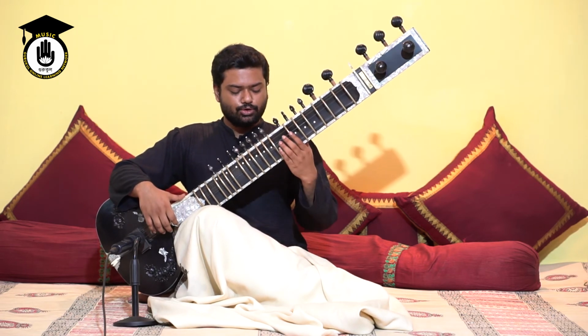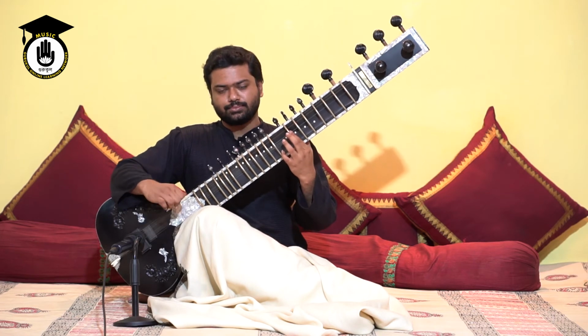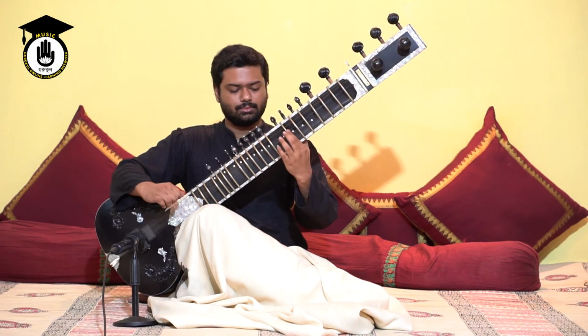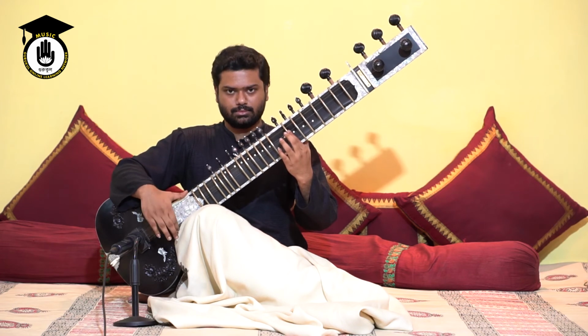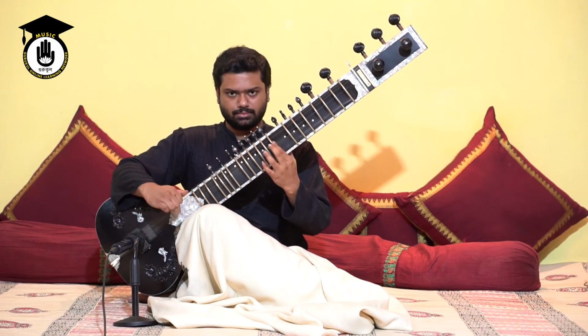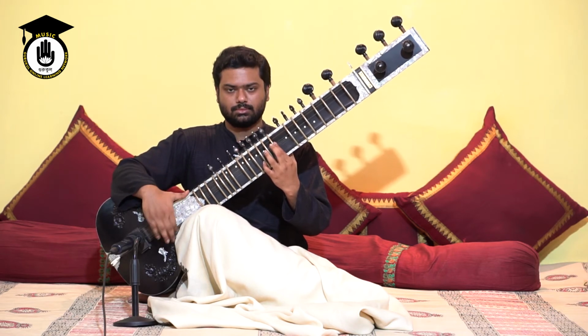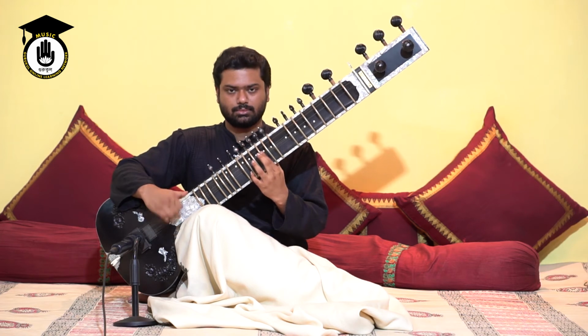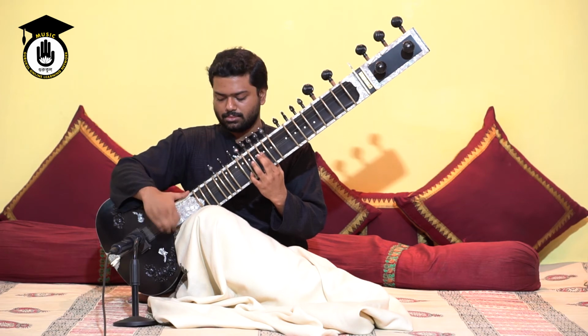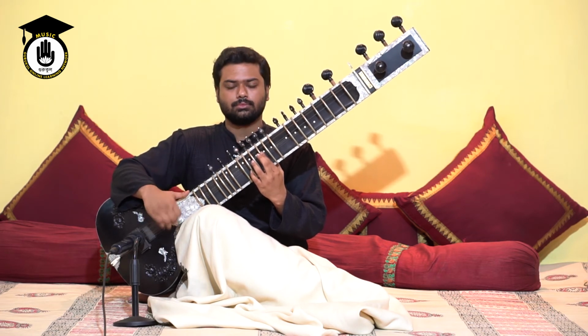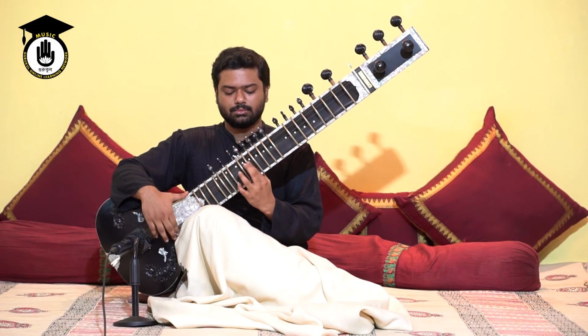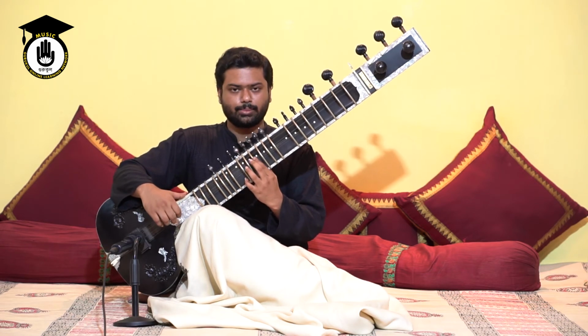So going for the frets, so that's a tivra ma.